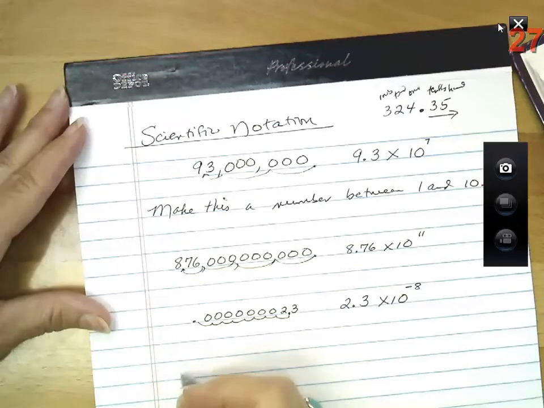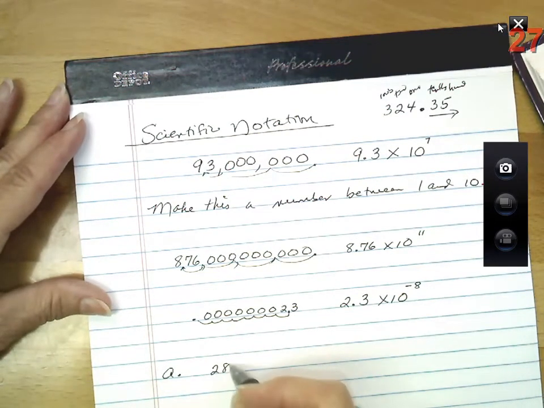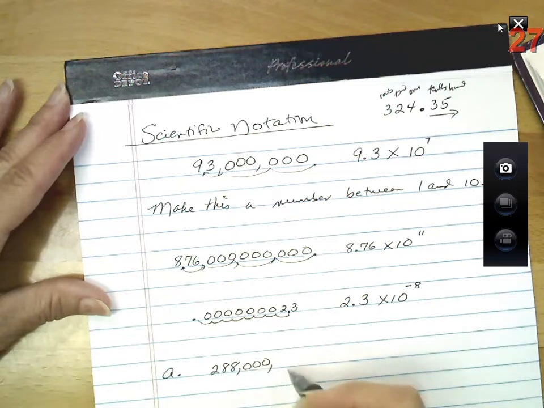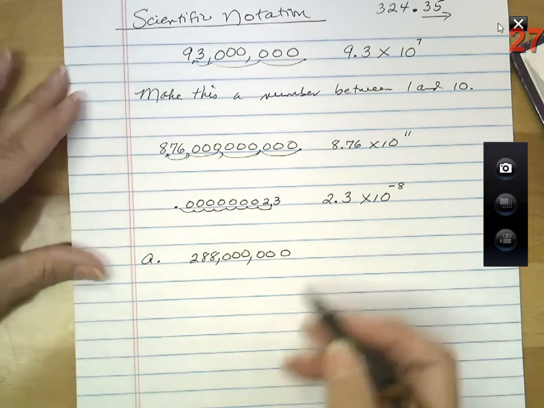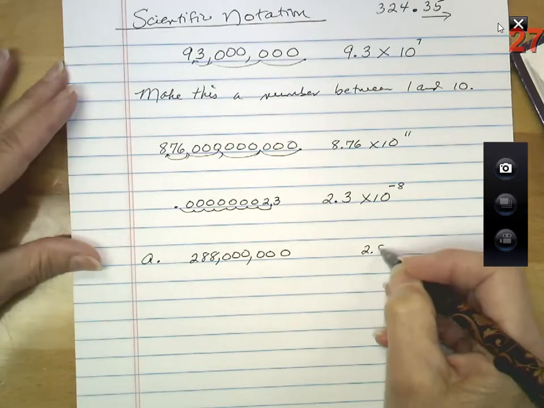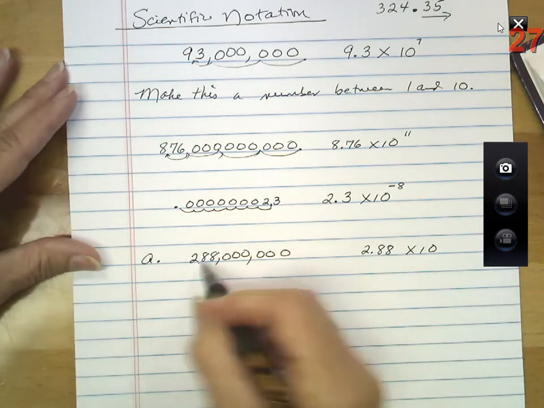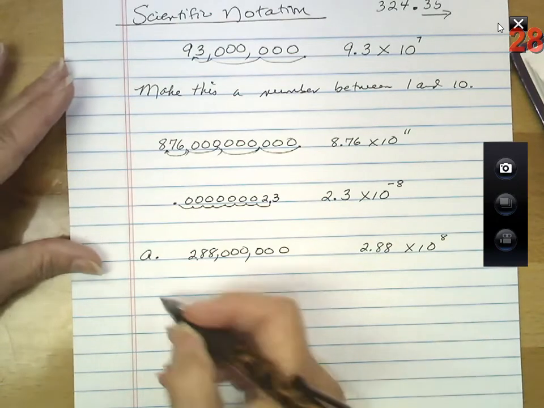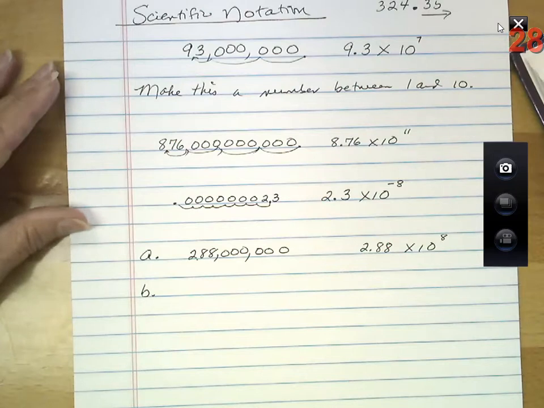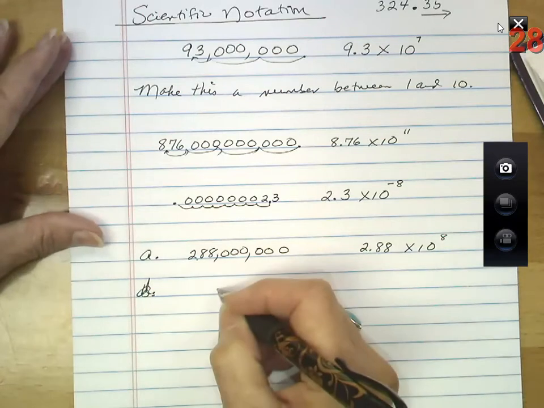So this is A. It says the population of the United States was 288 million, and so we want to move the decimal to get 2.88 times 10 to the 3, 6, 7, 8 places. Okay, and we can check. If you try to do these without looking at the answers, look at number D. Don't look at the answer.